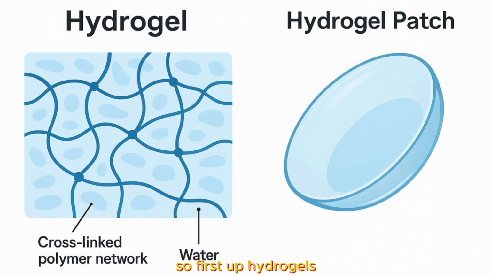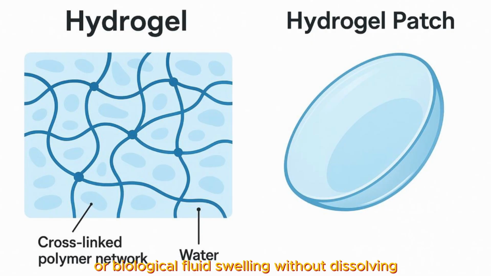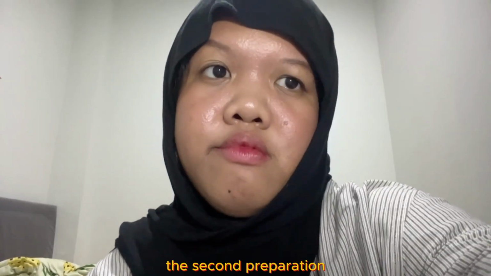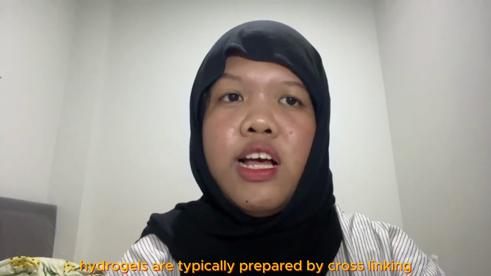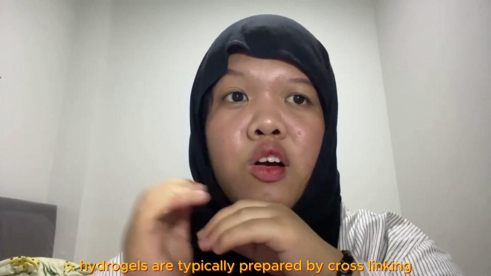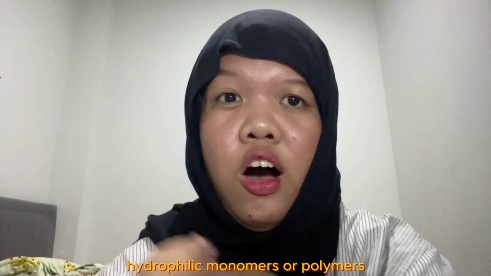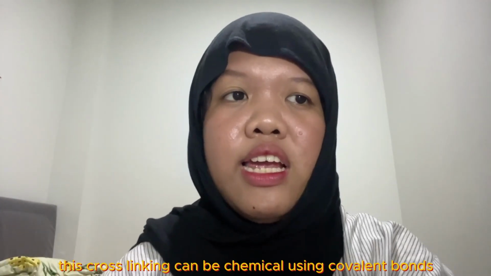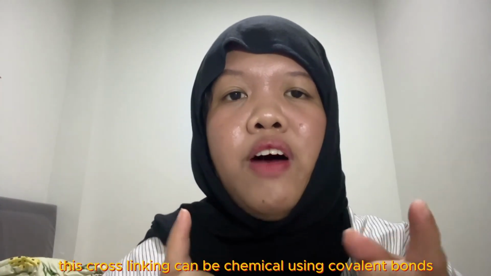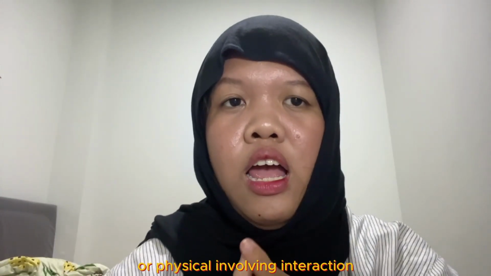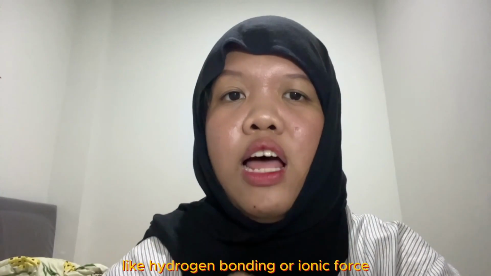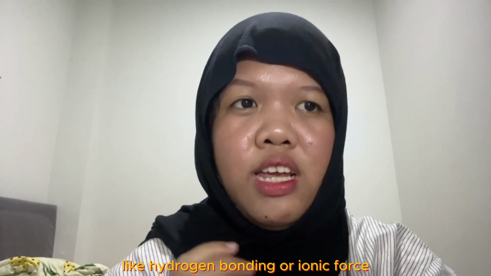So first up, hydrogels. These are 3D networks of hydrophilic polymers that can absorb large amounts of water or vehicle fluid, swelling without dissolving. The second, preparation. Hydrogels are typically prepared by cross-linking hydrophilic monomers or polymers. This cross-linking can be chemical, using covalent bonds, or physical, involving interactions like hydrogen bonding or ionic forces.